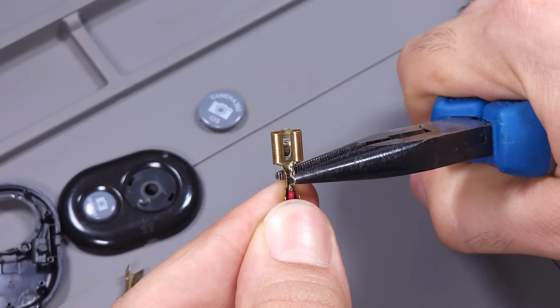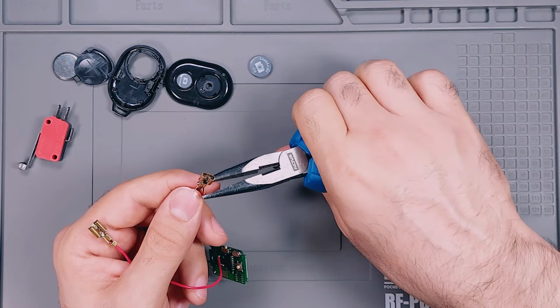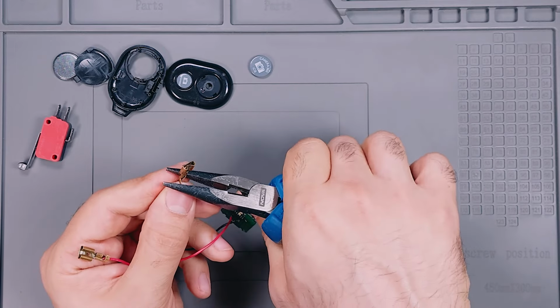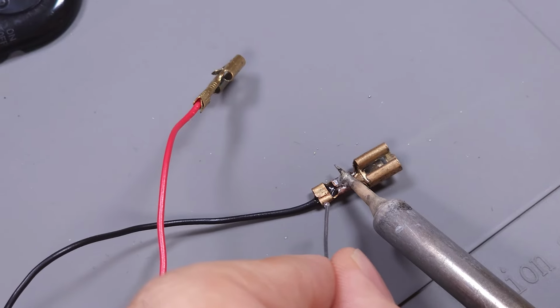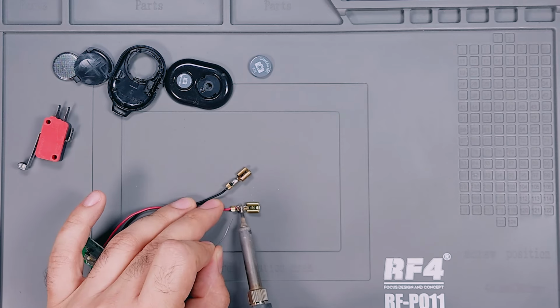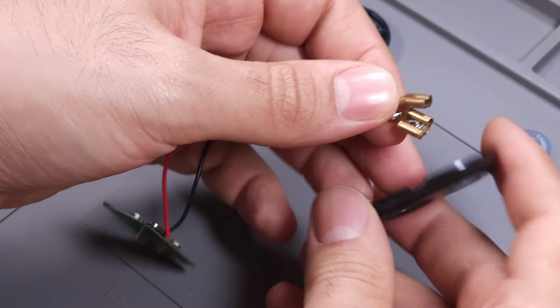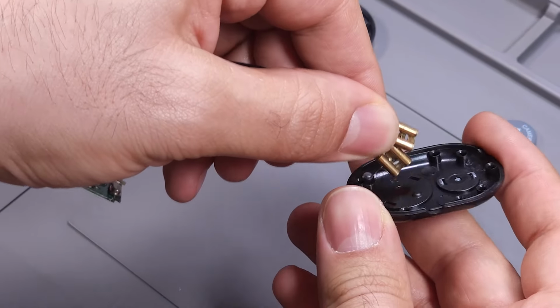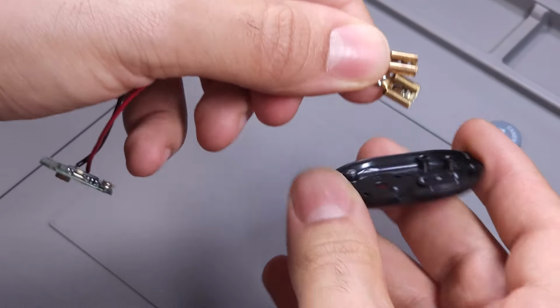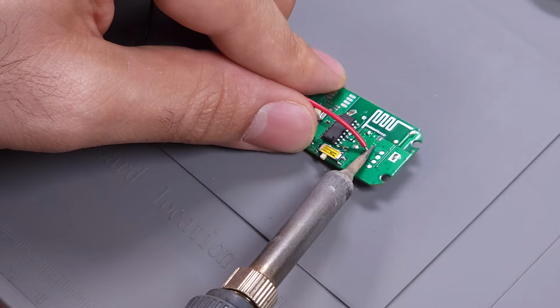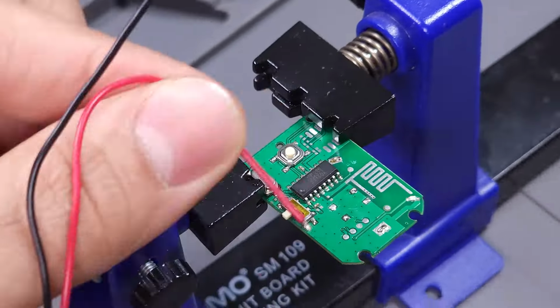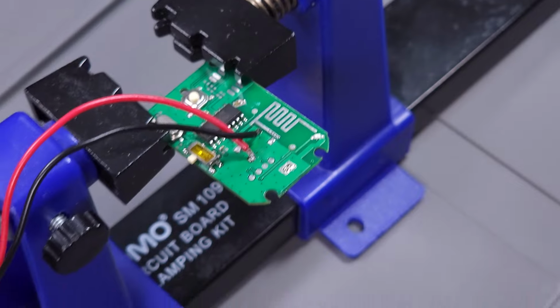If you don't have a crimping tool, you can use your needle nose pliers to attach them. Just do it gently to avoid cutting the wires. I also soldered the connections to make sure they are solid and reliable. And that's when I realized I messed up. I forgot to pass the wires through the hole in the shutter casing first, so I had to desolder them, pass the wires through the hole, and solder them again.